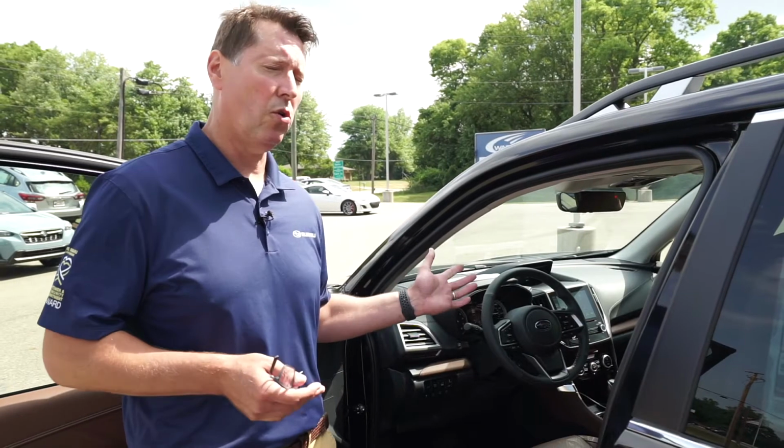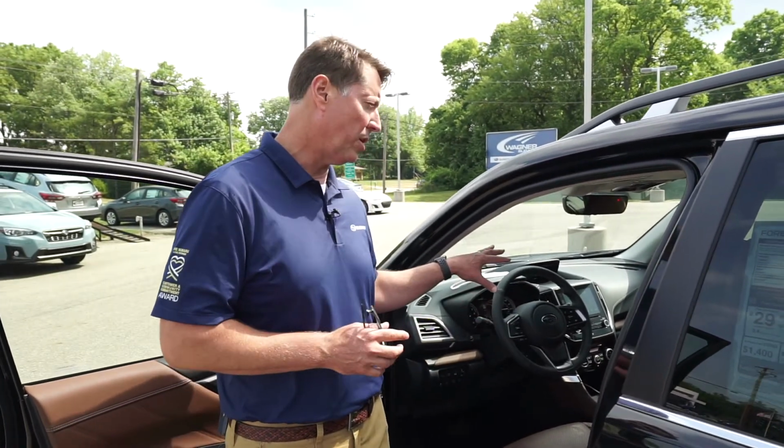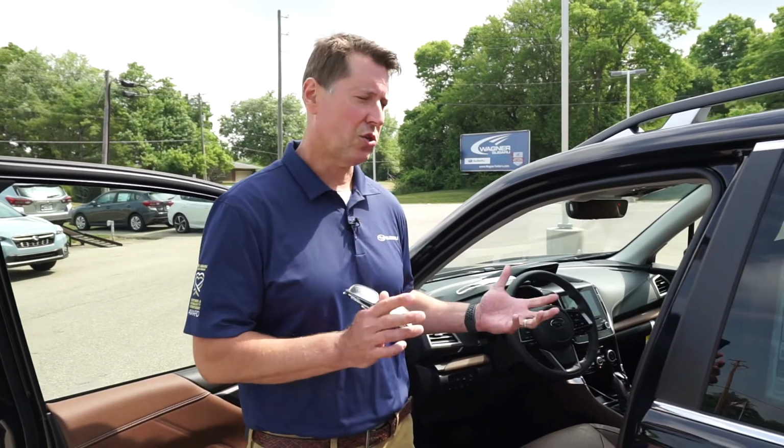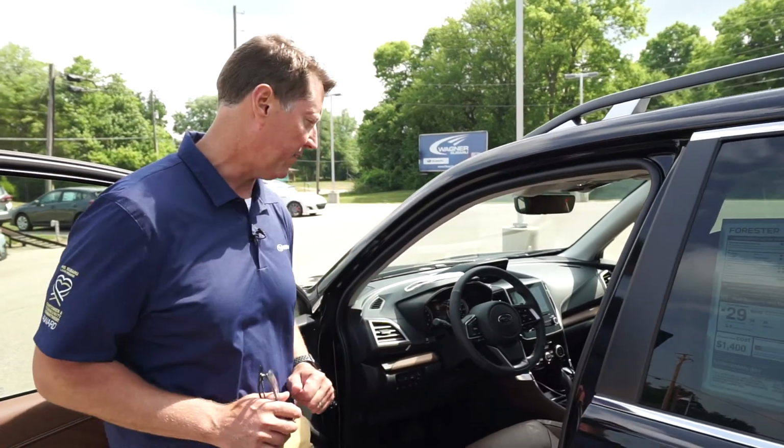Driver assist feature we'll get into in depth in another video, but essentially it is going to use the infrared technology to track your eyes and where your eyes are focused. And if they are not focused on the road ahead and you're distracted, the system will alert you and give you an audible cue to put your eyes back on the road. We'll talk about that in a future video.